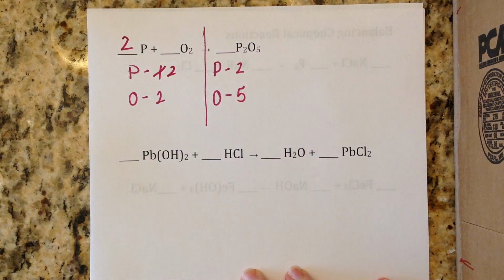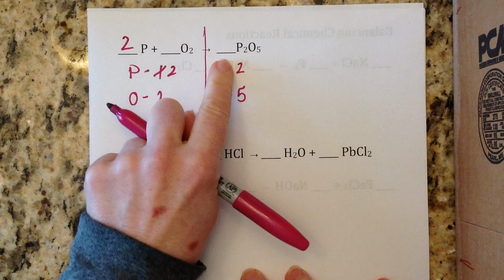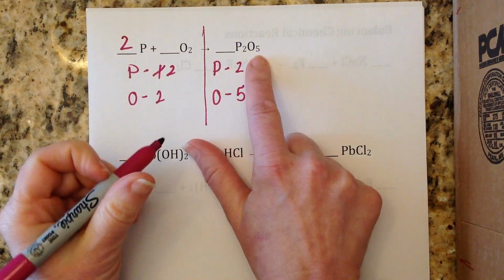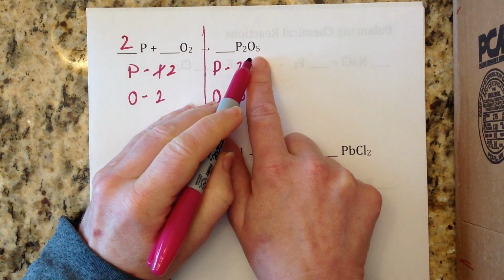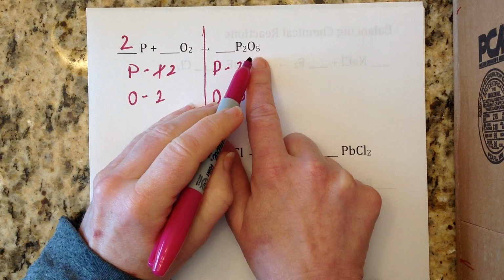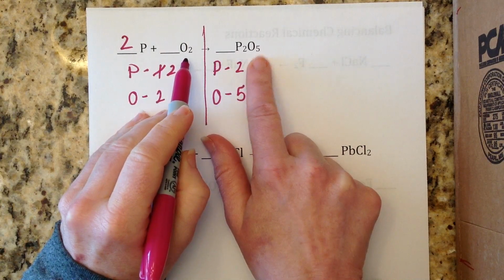Okay, that really didn't take care of anything else. But I can see that I'm probably going to have a problem with that because it looks like something's going to have to go here. Because, see, I have an odd number of oxygens on this side, and I have an even number on this side.